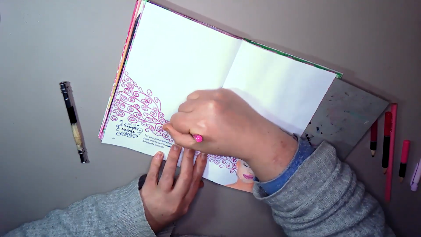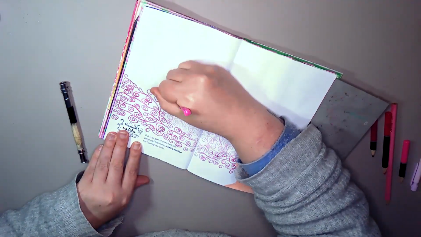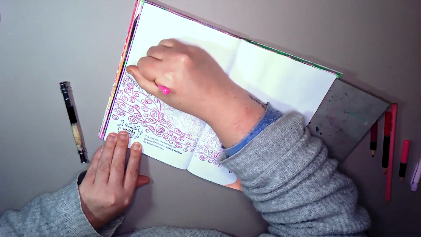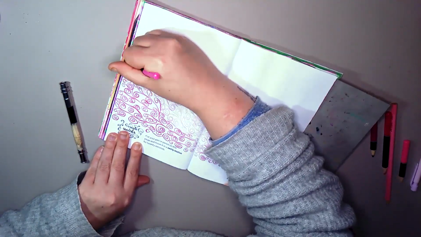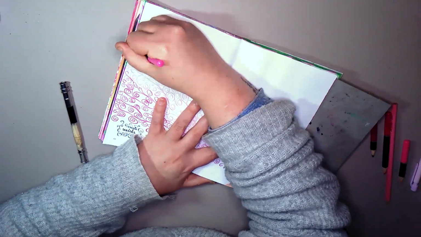Just to point out, doing the swirls in that crease. You know how I feel about the crease in the book. It doesn't need to be said again. Put swirlies in there. Woof.